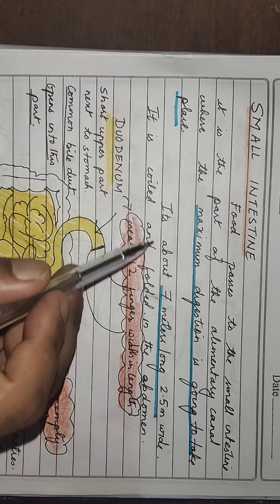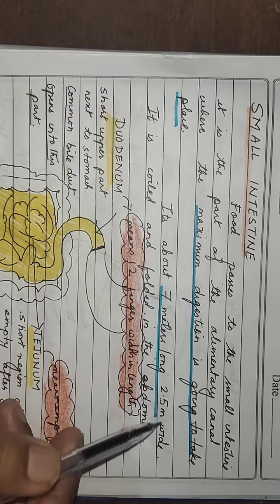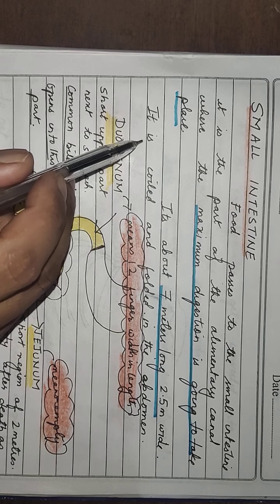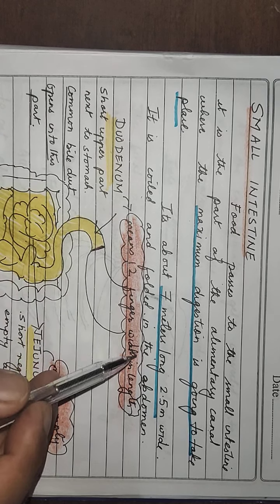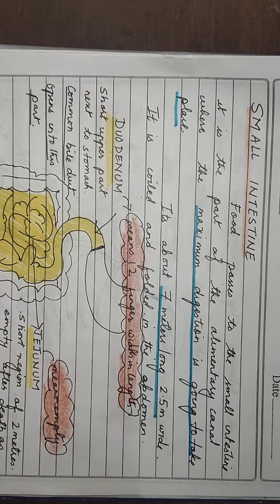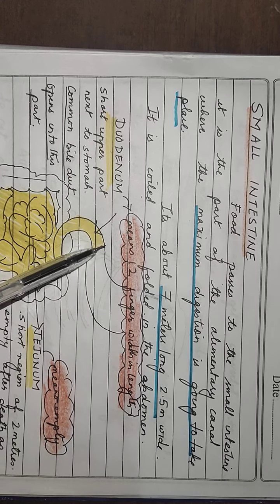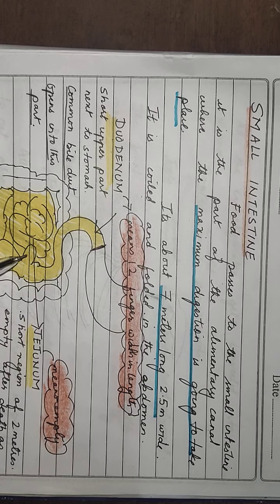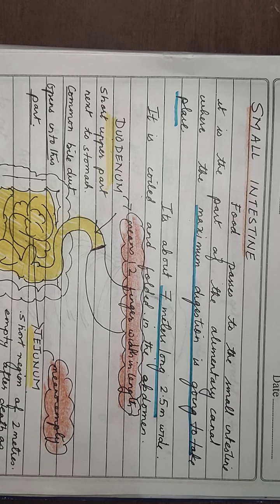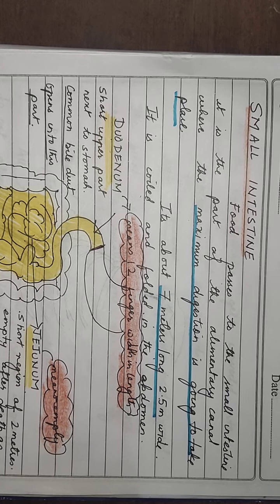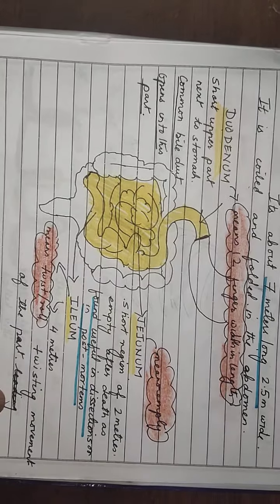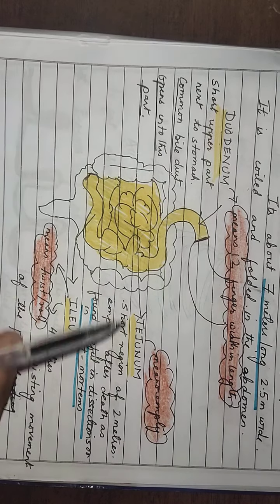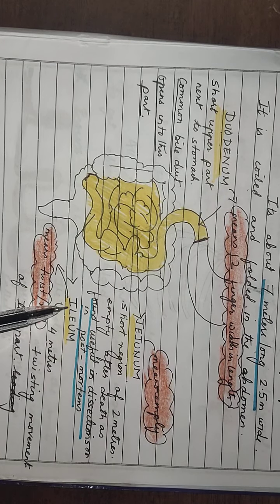So let us understand, it is about 7 meters long and 2.5 centimeters wide. It is coiled and folded in the abdomen. It has been divided into 3 parts. The top portion, where it connects to the stomach, is known as the duodenum. The middle portion is the jejunum, and the one which connects to the large intestine is known as the ileum. Remember the different parts: duodenum, jejunum, and ileum.